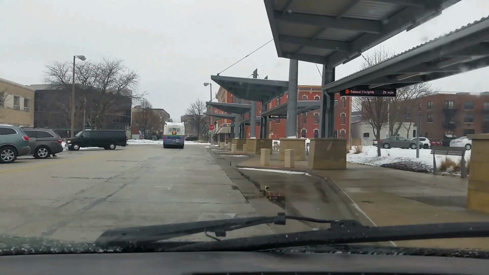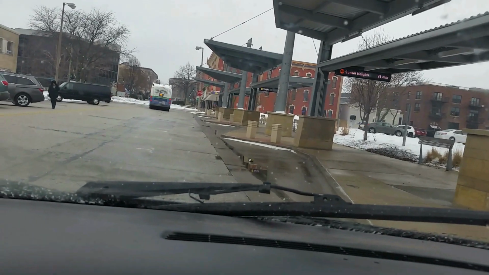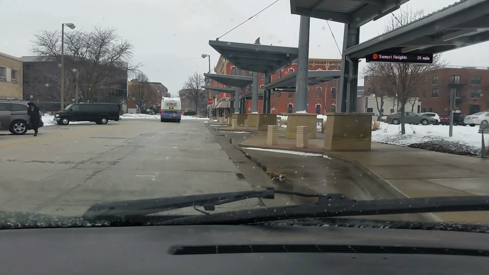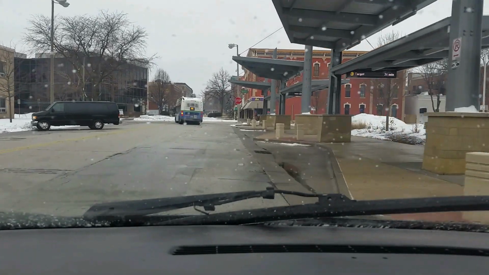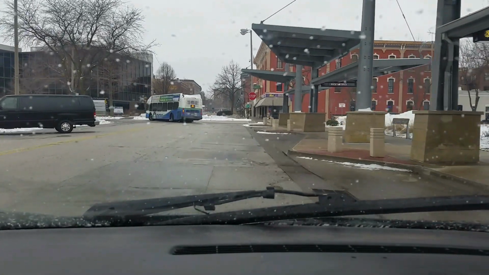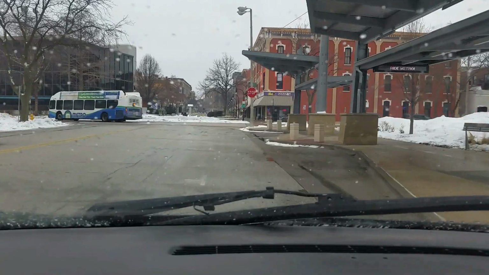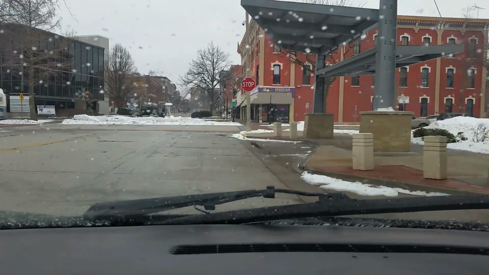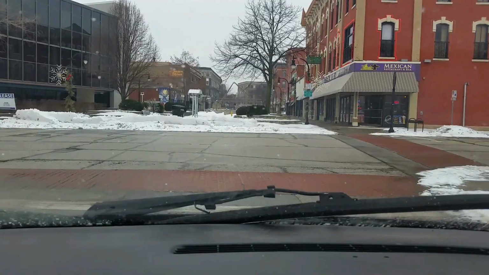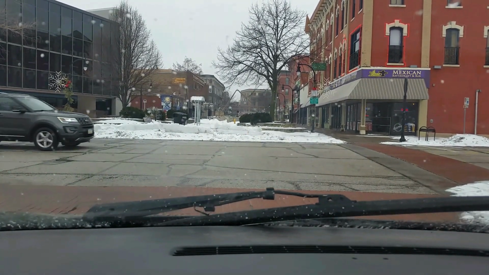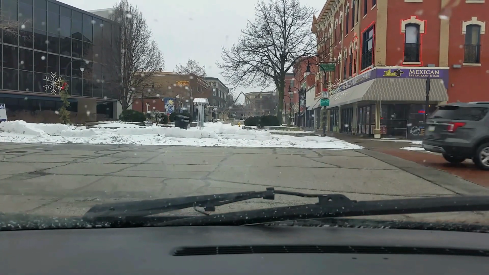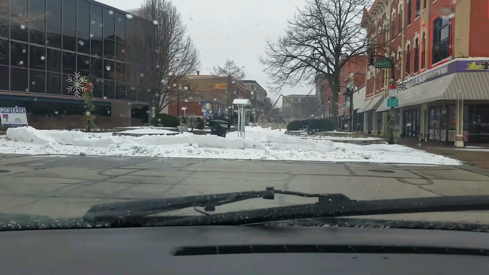Okay, so on this next block, which you can see they made that entire block ahead of us into a pedestrian mall. Anyway, on that block, it's supposed to be where Downtown Tavern is now, was where John Looney had the newspaper, and he used it as a way to actually control his empire. Yeah, it was on that block.